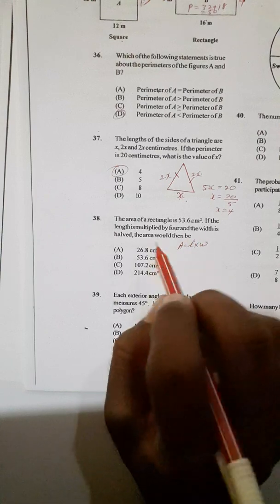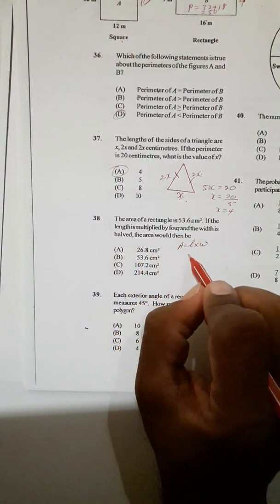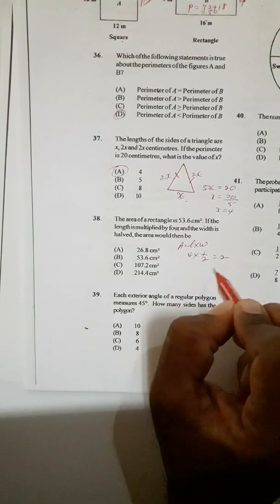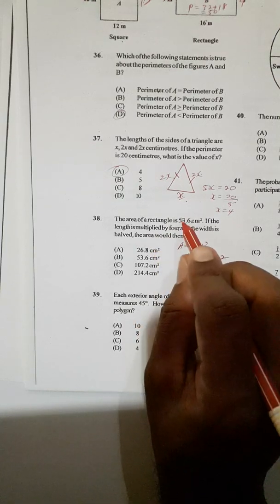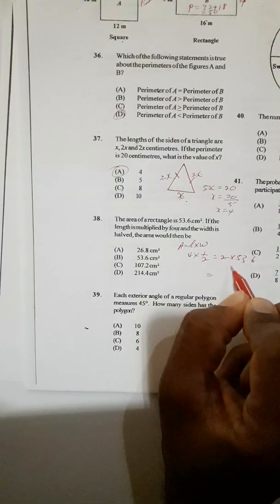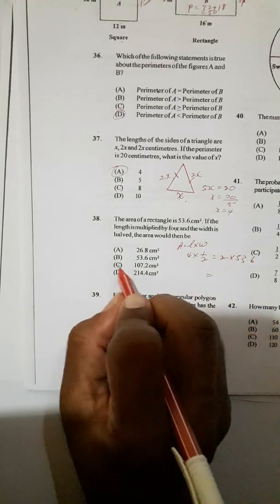So let's say the length is multiplied by 4 and the width is multiplied by half. All you need to do is 4 times half, which is actually equal to 2. So the area will now actually be 2 times this. 2 times 53.6. That should give us 53 and 53, 106, 107.2.